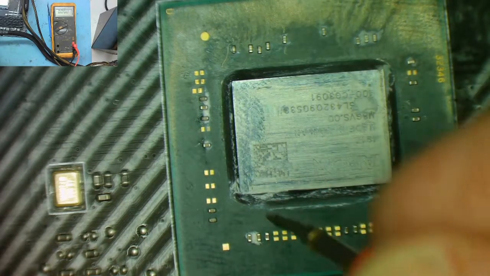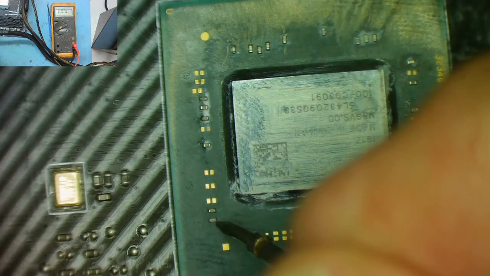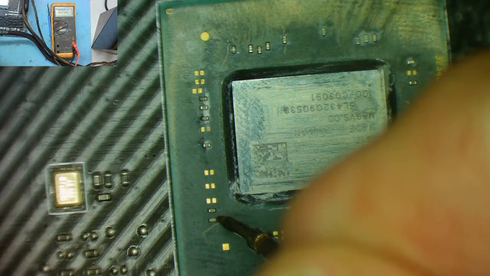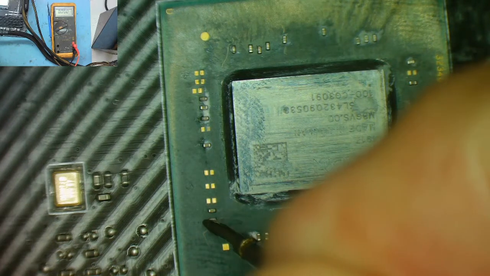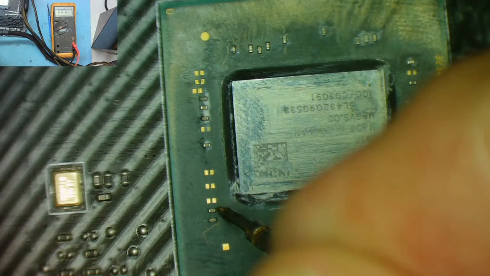Oh, nothing around so far. It's over here. Nothing there. There's got to be some voltage on this somewhere, otherwise it can't work. This could be a good reason why it doesn't boot up if there's no voltage here.